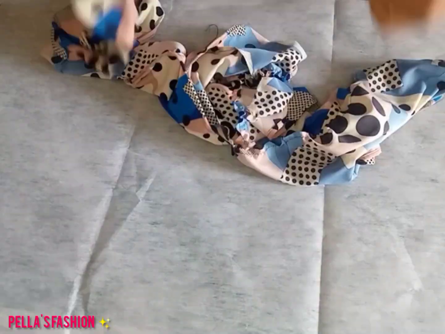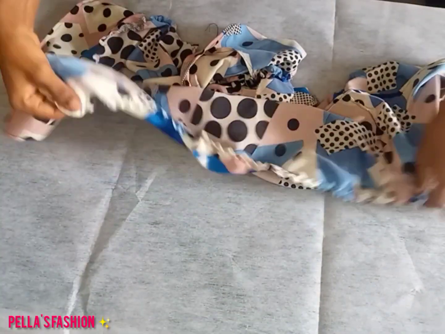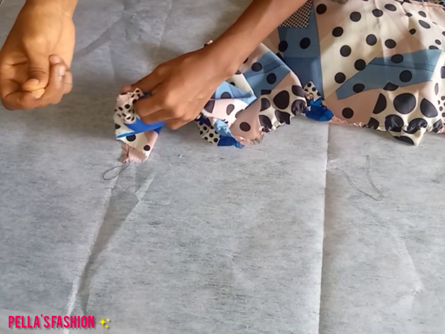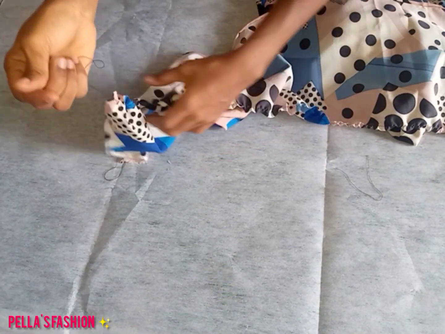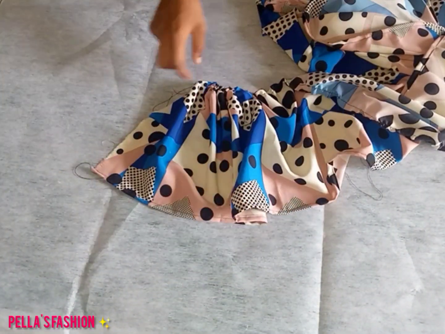So after that, I'm going to be locating the thread, the end part. Then I'll open up the thread in 2 like this. Then I'll use 1 to be dragging it out exactly the way you're seeing. I will do this to all the ruffle. Then let's keep this aside and proceed to other thing.